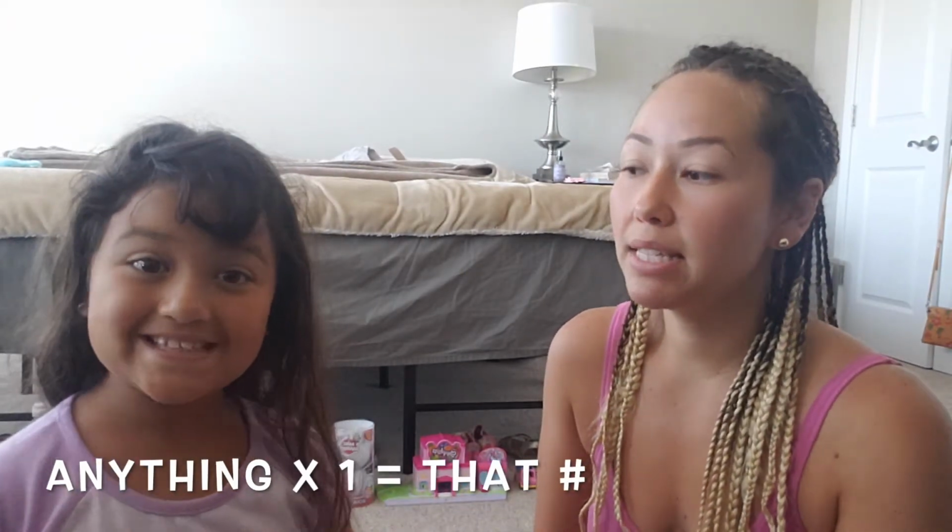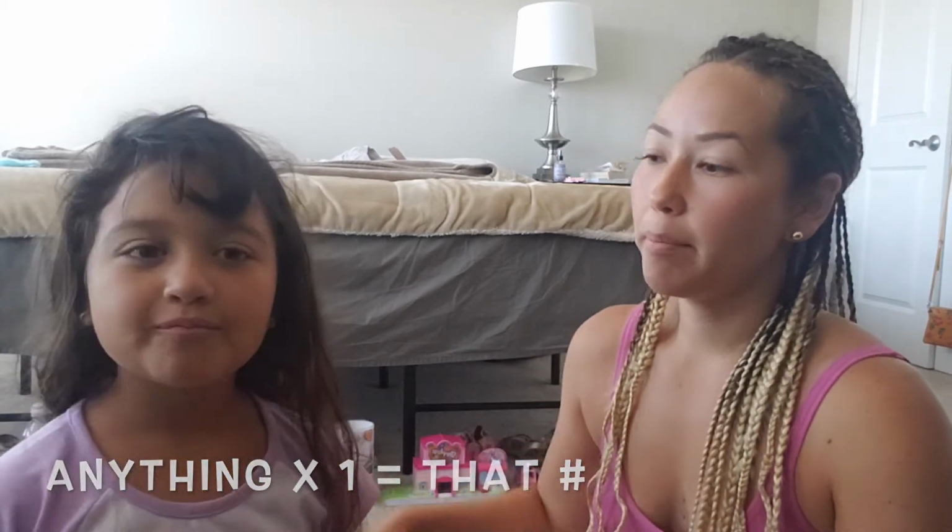Now, what's the rule of thumb for the 1 times table? Anything times 1 is that number. So give us an example. Like 1 times 5 is 5. 1 times 2 is 2. 1 times 10 is 10. Basically that.